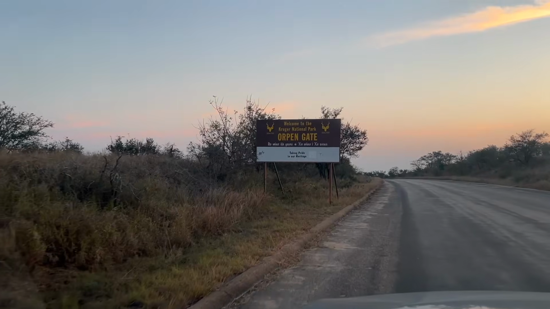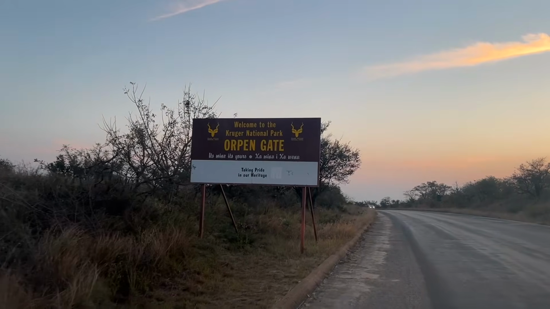So on day 4 in South Africa, we have come inside the Kruger National Park for a full day safari tour. The resort or the lodge where we are staying, the Toroyaka Lodge, is actually located inside the Greater Kruger area, which fences the main Kruger Park, and it's a private reserve.